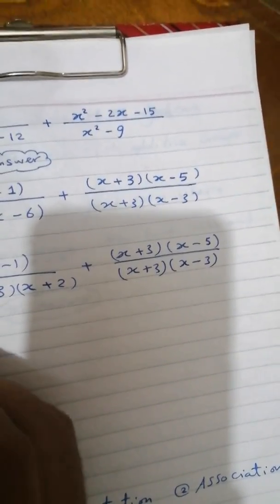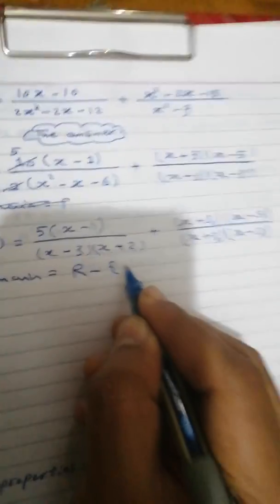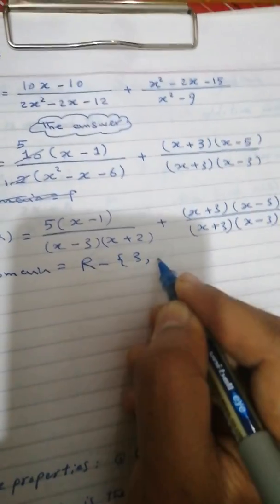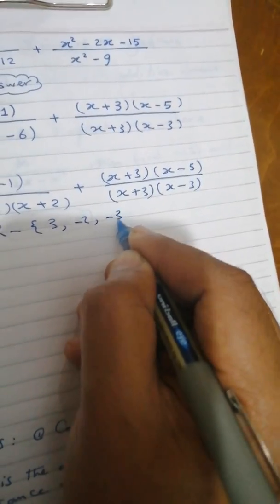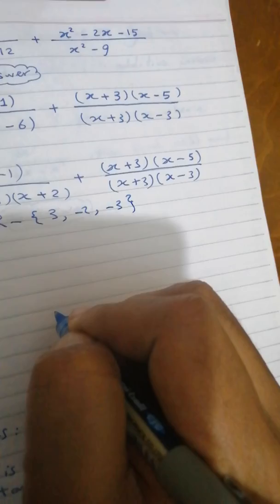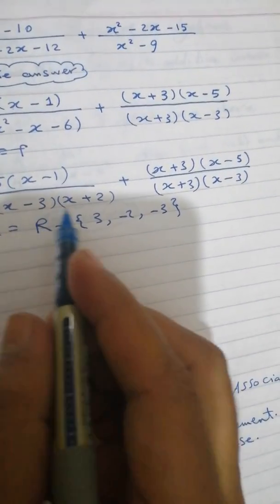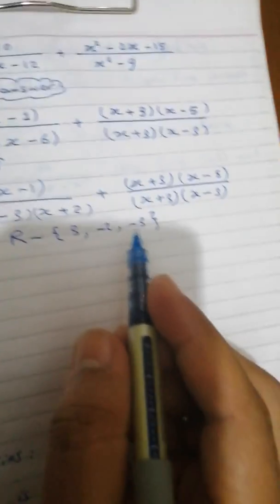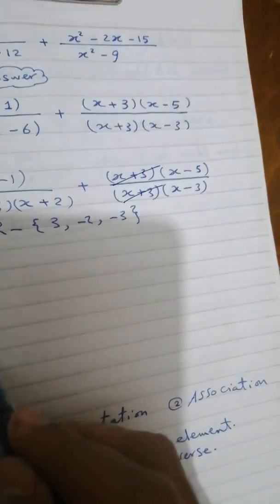Domain equals all real numbers except 3, negative 2, negative 3, and 3, without repeating. You can reduce x plus 3 with x plus 3.